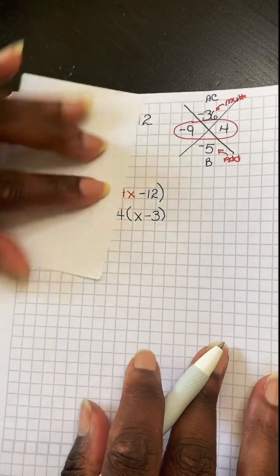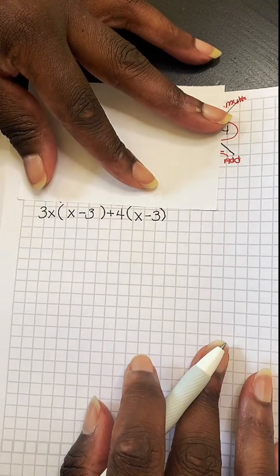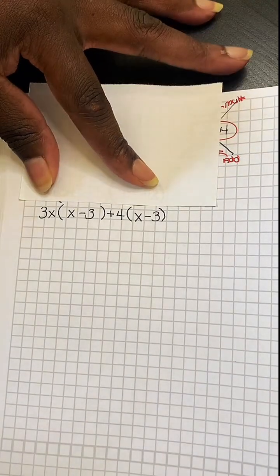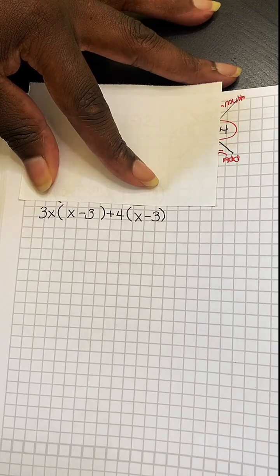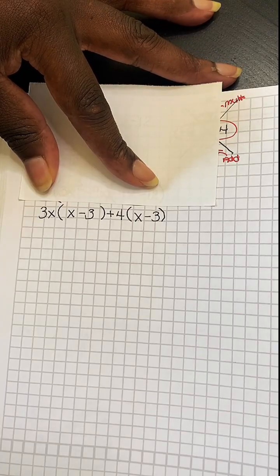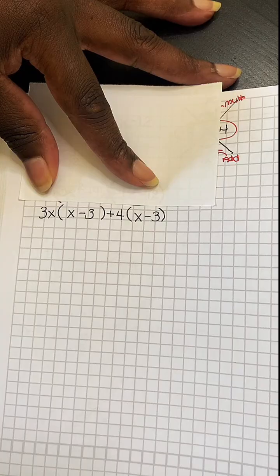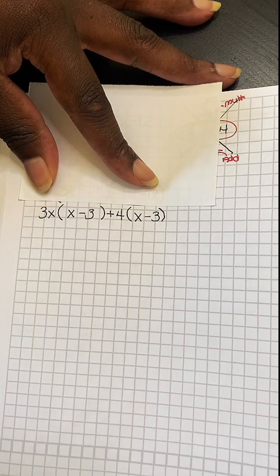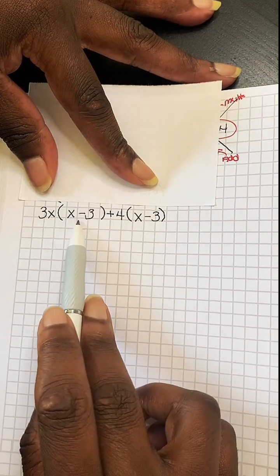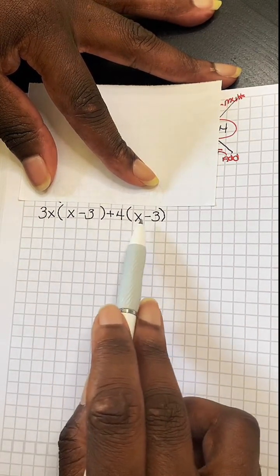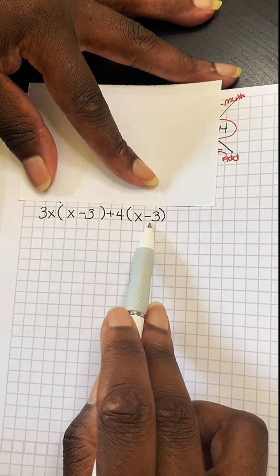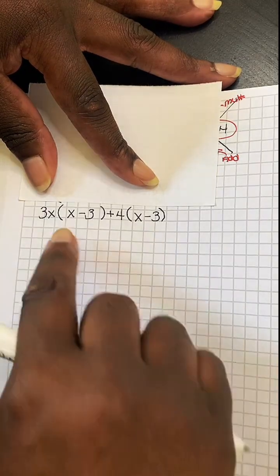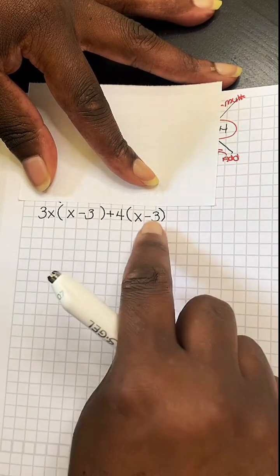So, let me cover this part up. What do you notice? What do you notice? We got twinsies, right? Inside that parenthesis, x minus 3. Both parentheses are x minus 3. That is your GCF of this line.